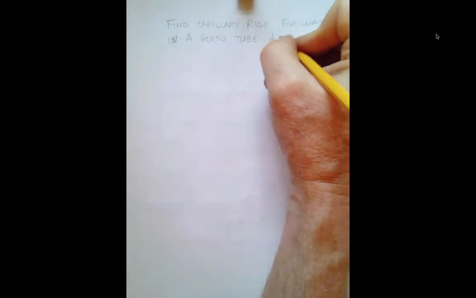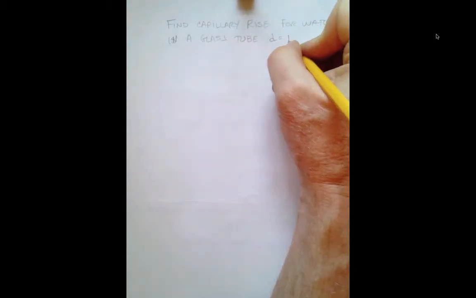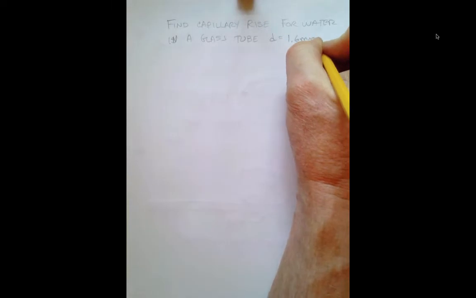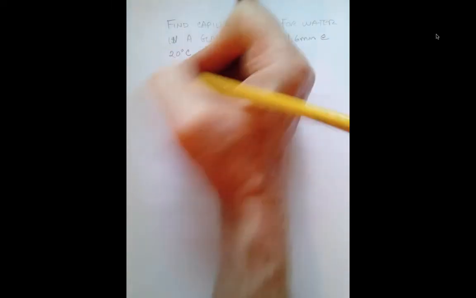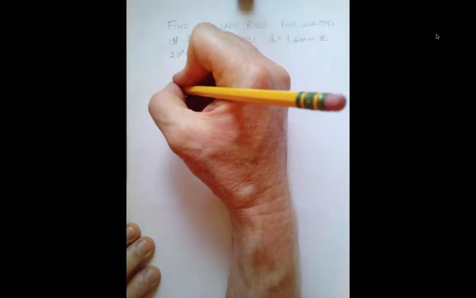The diameter equals 1.6 millimeters at 20 degrees Celsius. Okay, we could make a sketch.